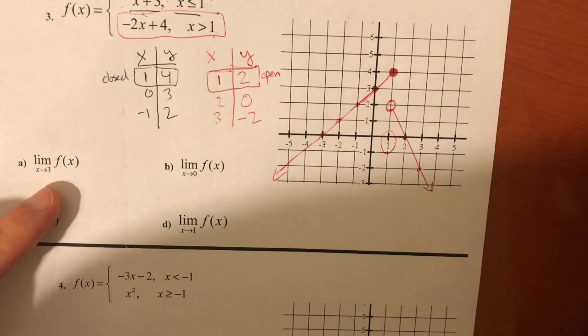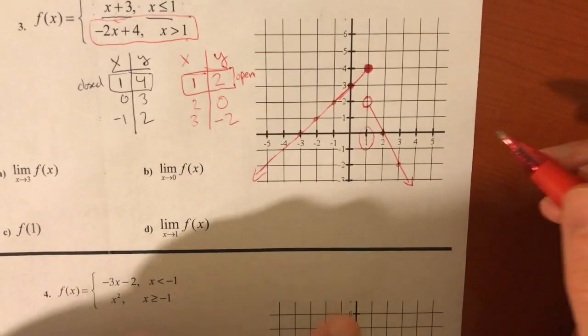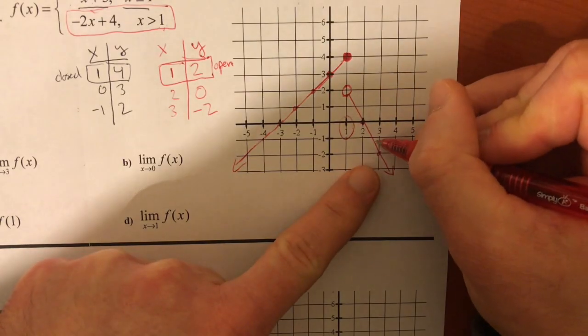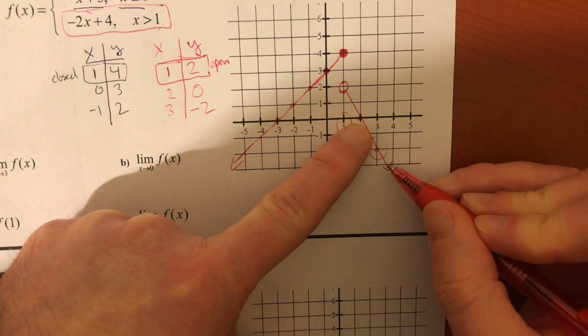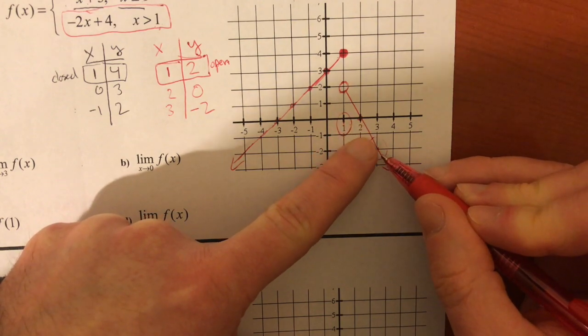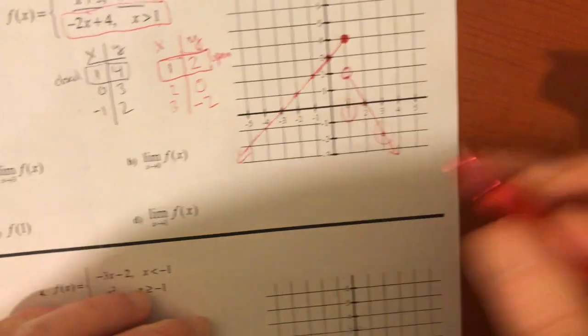What is the limit of this function as x approaches 3? That means you're zeroing in on when x is 3, so I'm really just thinking about that neighborhood. And as you approach that point from the left and the right, the y values are approaching -2.